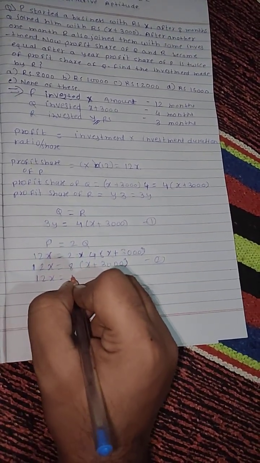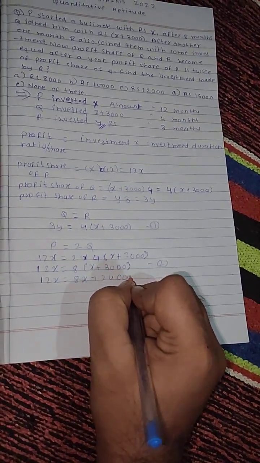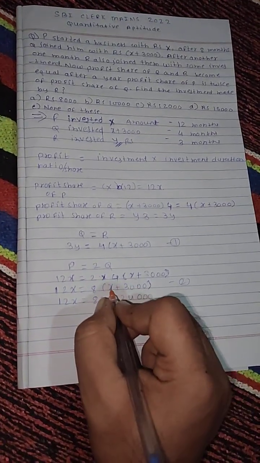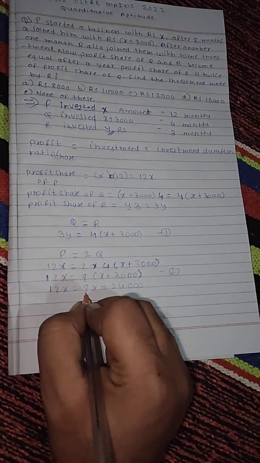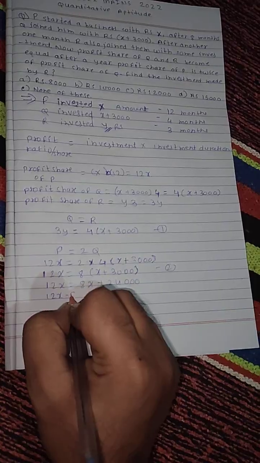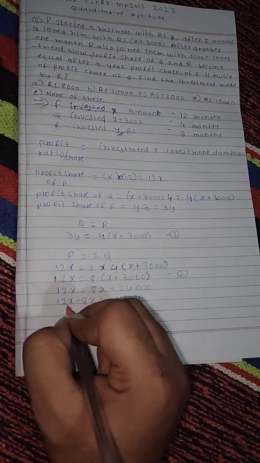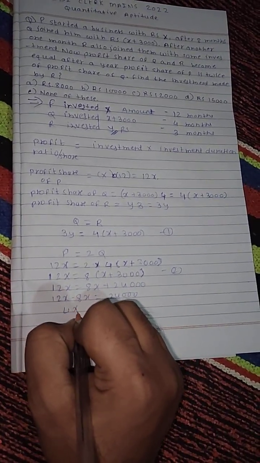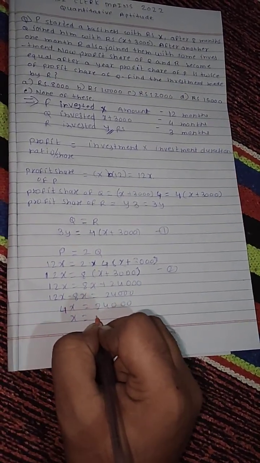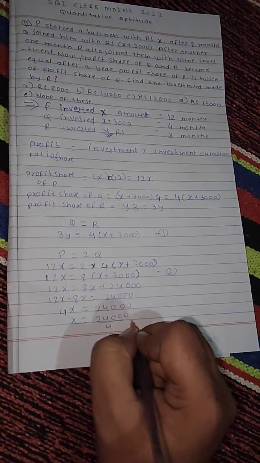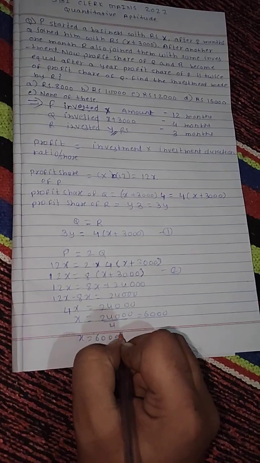We multiply both terms in the bracket: 8 into x is 8x, and 8 into 3,000 is 24,000. So 12x minus 8x is 4x, equal to 24,000. The value of x will be 24,000 divided by 4, which is 6,000.